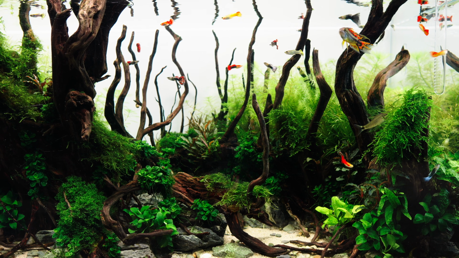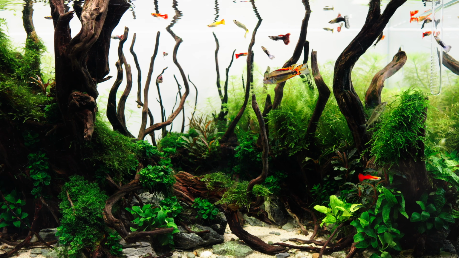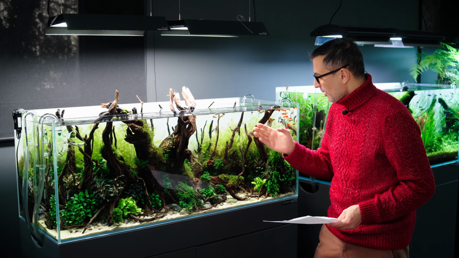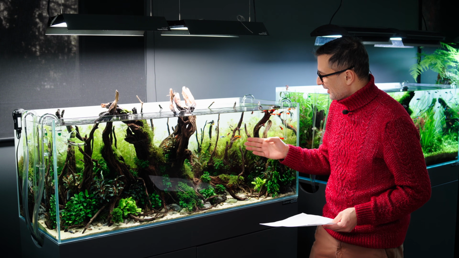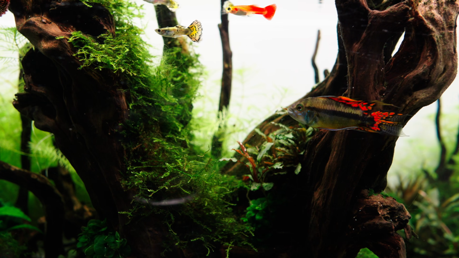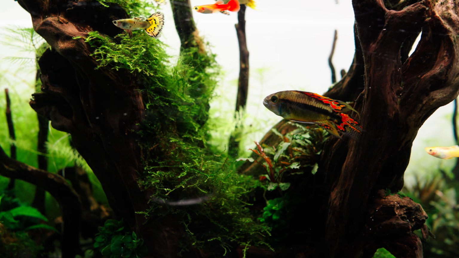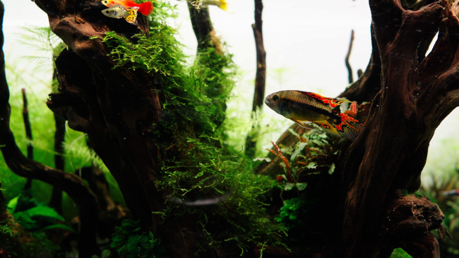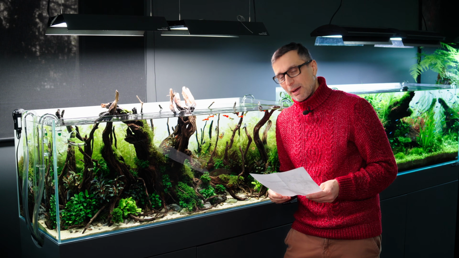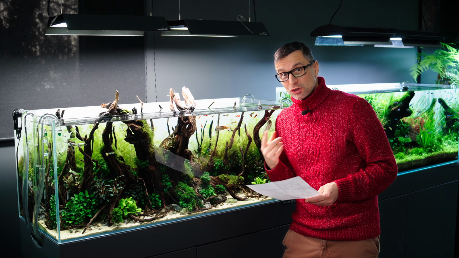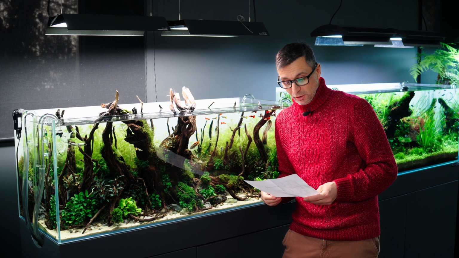Plants started to grow. We did a big trimming on the stem plants in the background. We introduced some guppies. They're living together, and actually the color of the cichlids is matching the color of the guppies. I quite like that. Let me see what would happen if I would do the same algae risk assessment again on this aquarium.